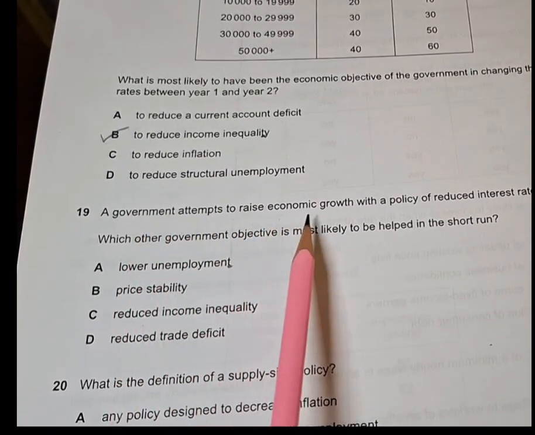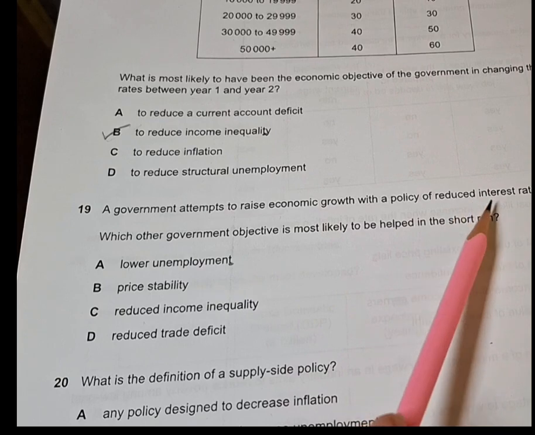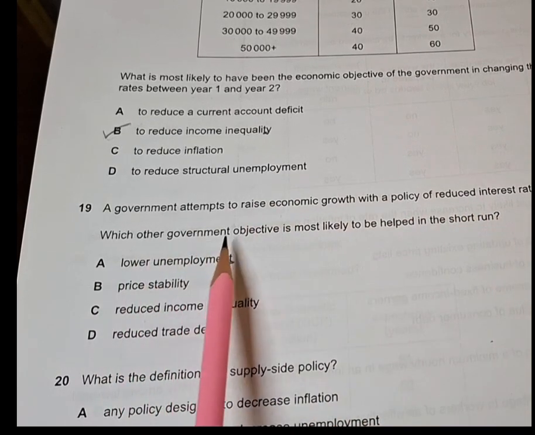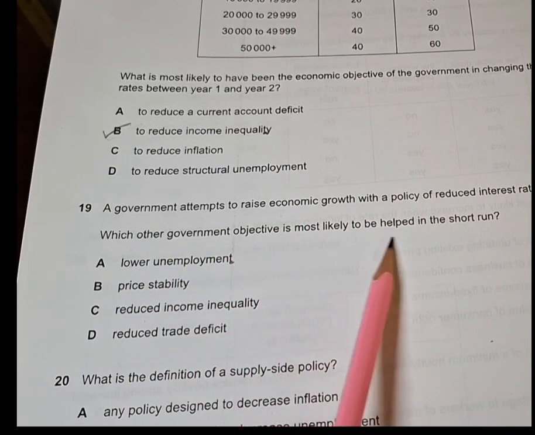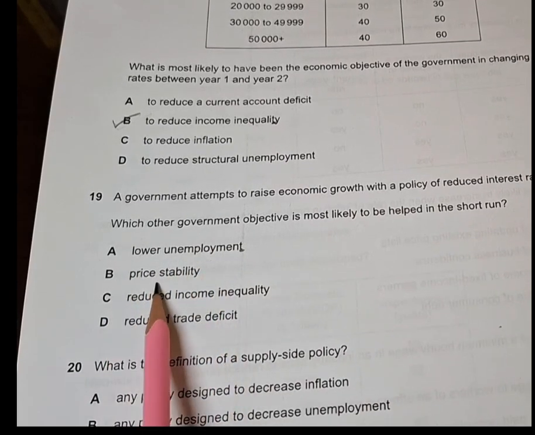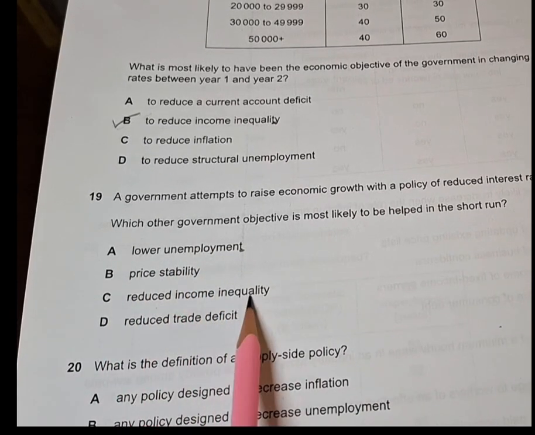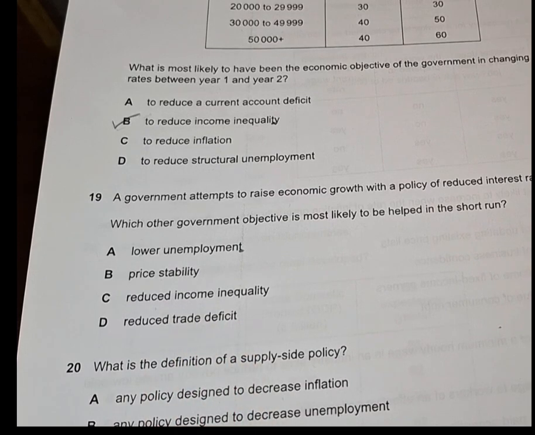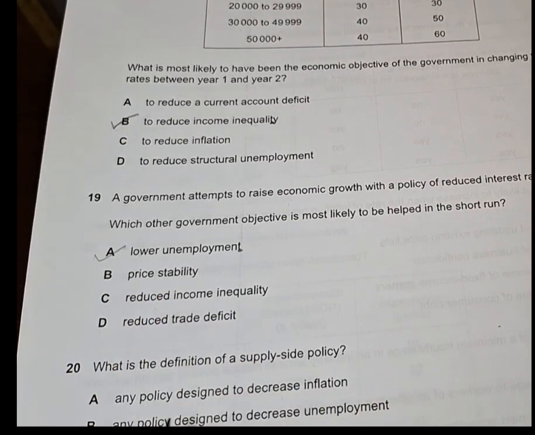A government attempts to raise economic growth with a policy of reduced interest rates. Which other government objective is most likely to be helped in the short run? A. Lower unemployment. B. Price stability. C. Reduce income inequality. D. Reduce trade deficit. Correct answer is A. Lower unemployment.